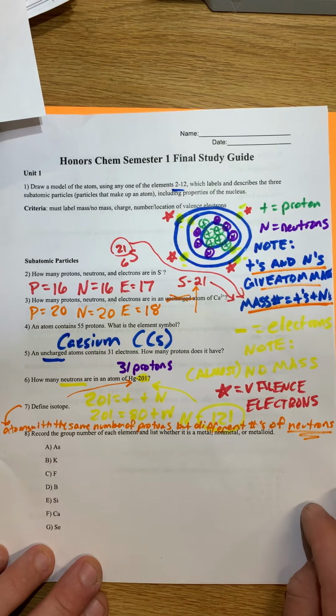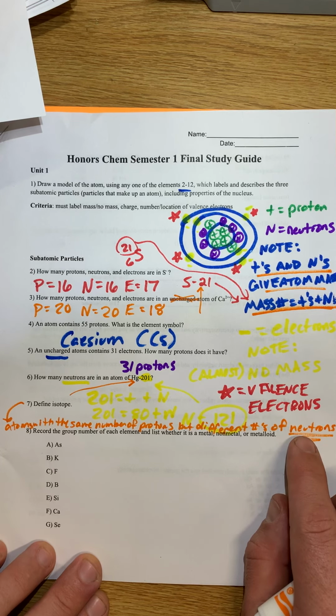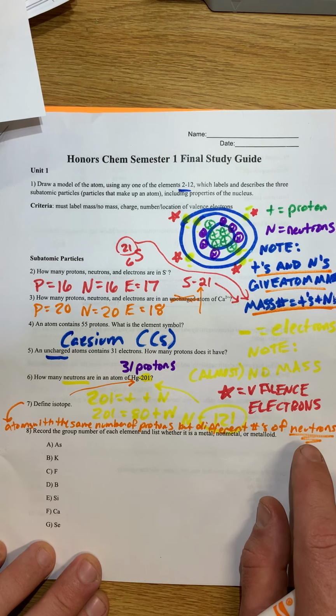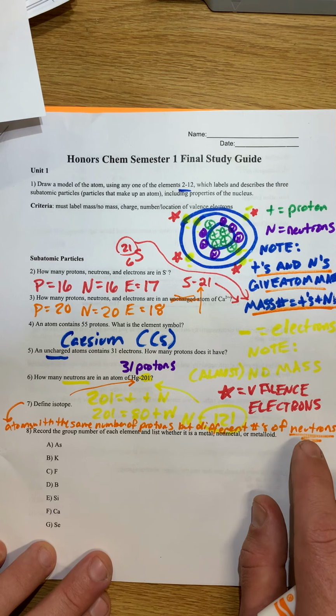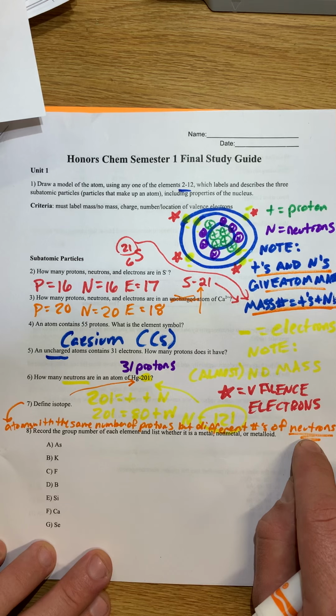That's what's changing. And what effect does that have on the atom itself? Well, the atom itself isn't going to change too much. It will become heavier because neutrons have mass, but it won't affect the charge or anything like that, okay?